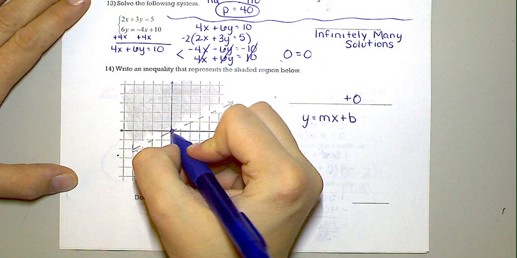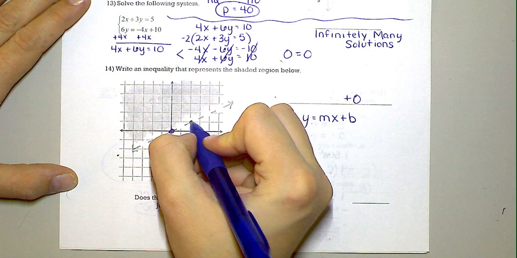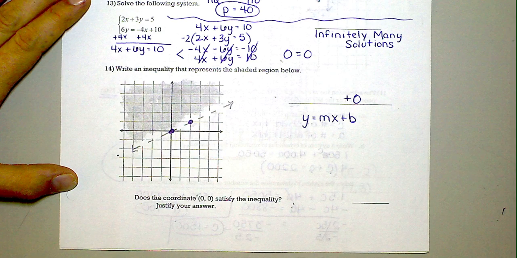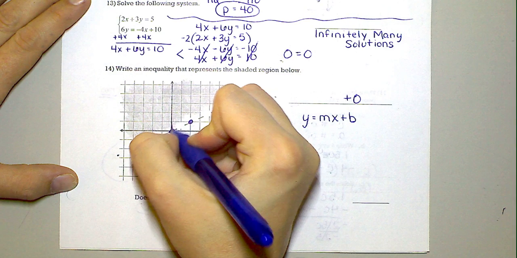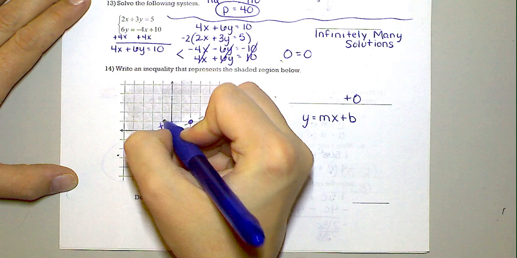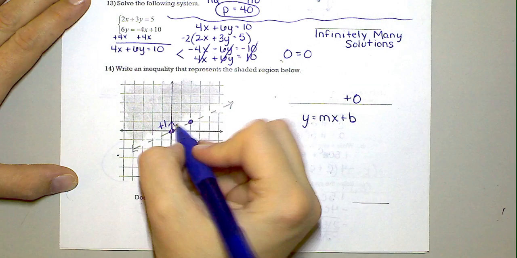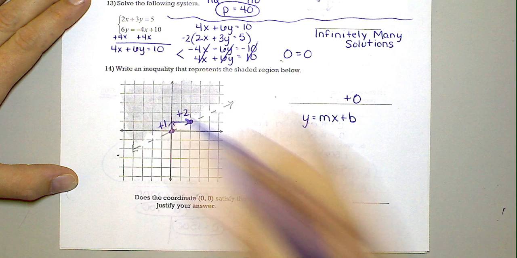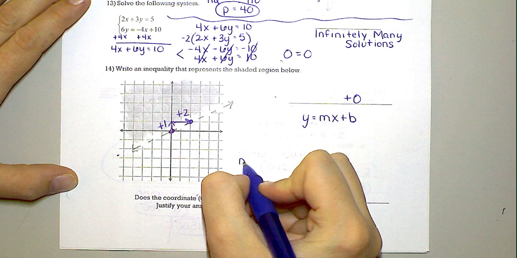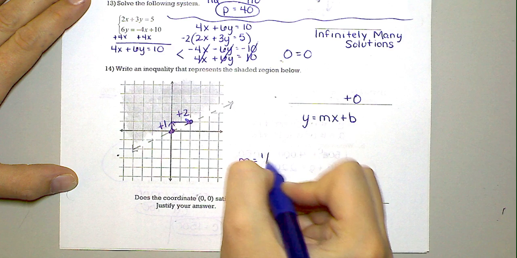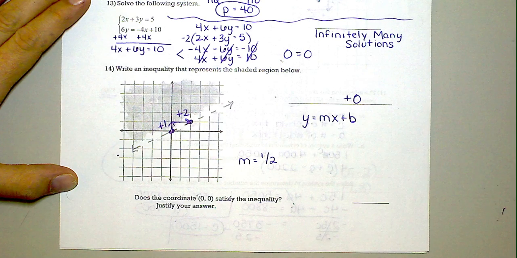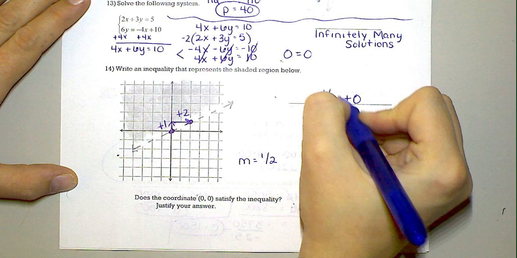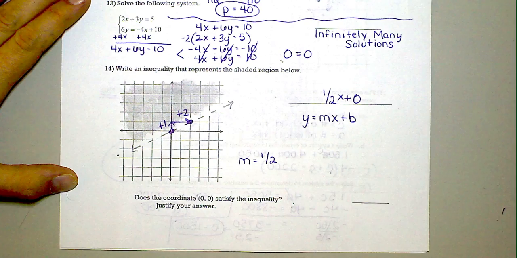I would probably pick this center point and then maybe this point here. And to get from one to the other, I'm going to have to rise 1, so that's a positive 1. And I'm going to have to run 2 to the right, so that's a positive 2. So my slope is 1 over 2, or 1/2. So this will just be 1/2 x plus 0.